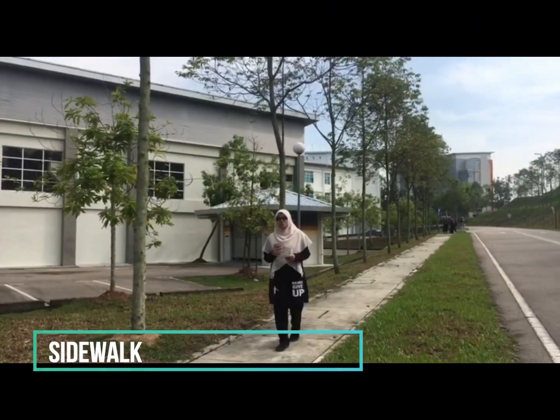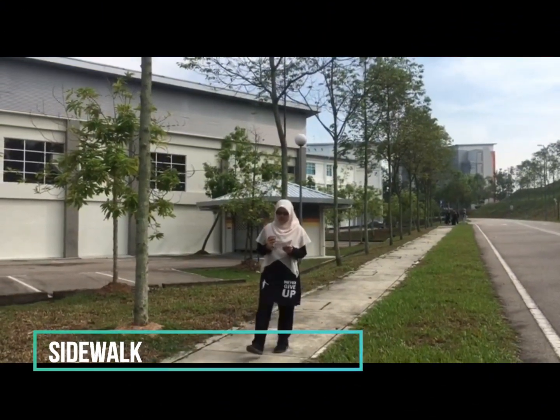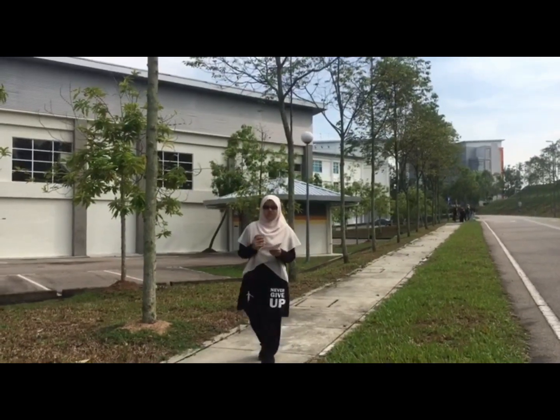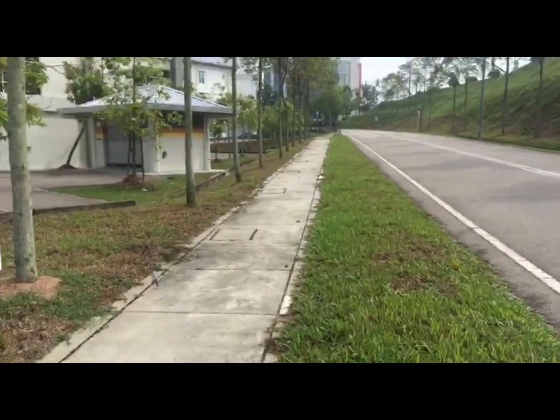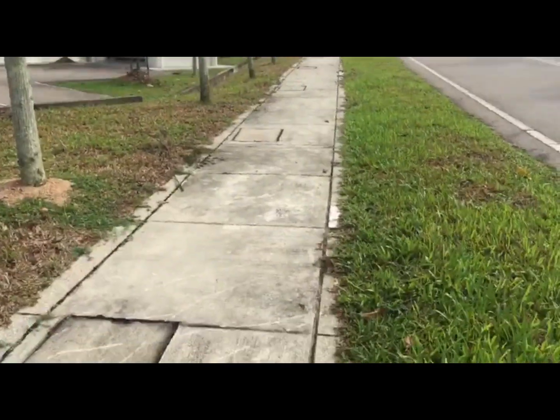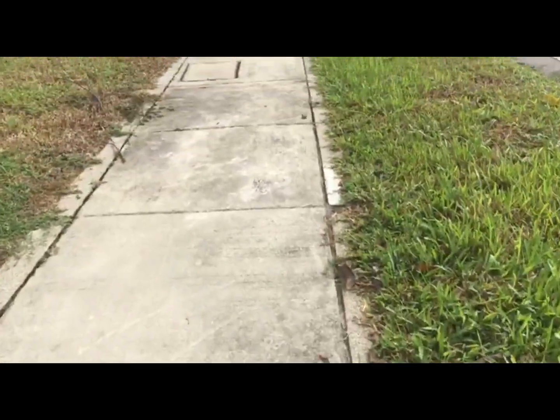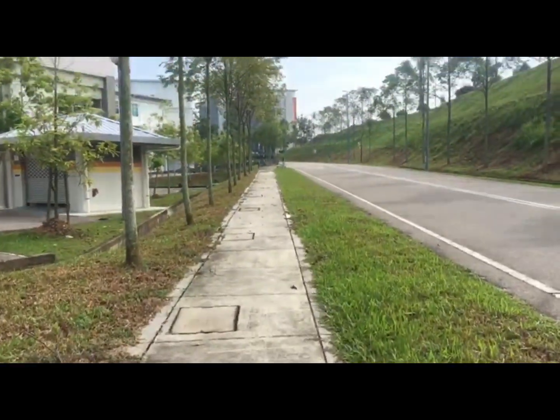A sidewalk is a paved path for pedestrians at the side of a road. It is provided mainly on urban streets to facilitate the safe movement of pedestrians. Particularly, it exists in areas adjacent to schools, transit stops, parks, and shopping centers.